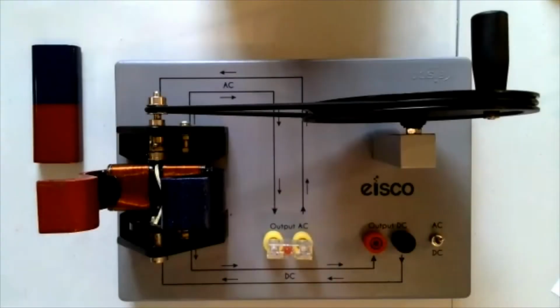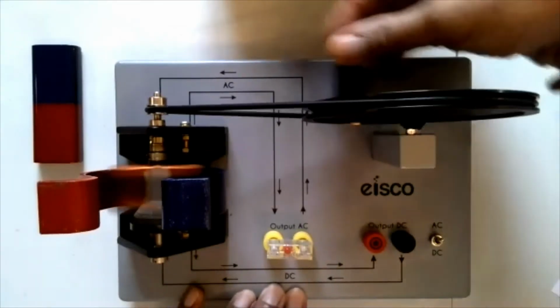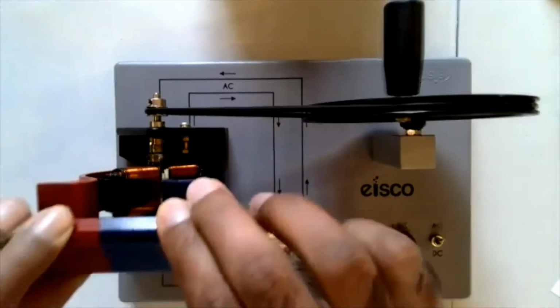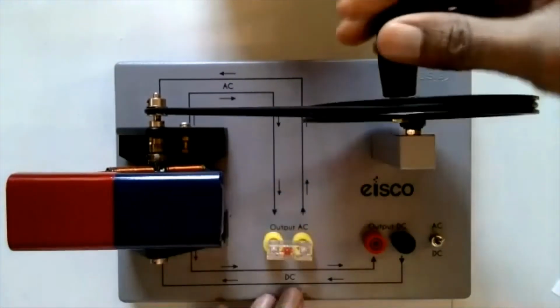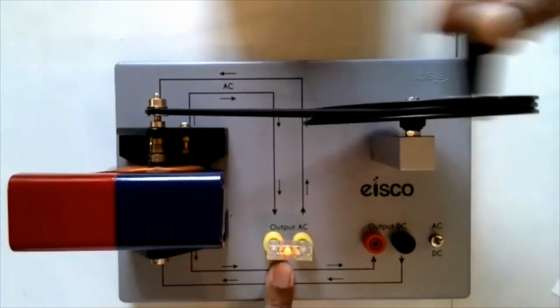These examples of generating electricity have a huge application in power stations. Here is an example of how continuous movement of a coil of wire in a magnetic field induces a current and lights the LED. If I turn the handle, you'll see the coil of wire moving. I'll now introduce the magnetic field. Turn the handle and you'll see the LED light up.